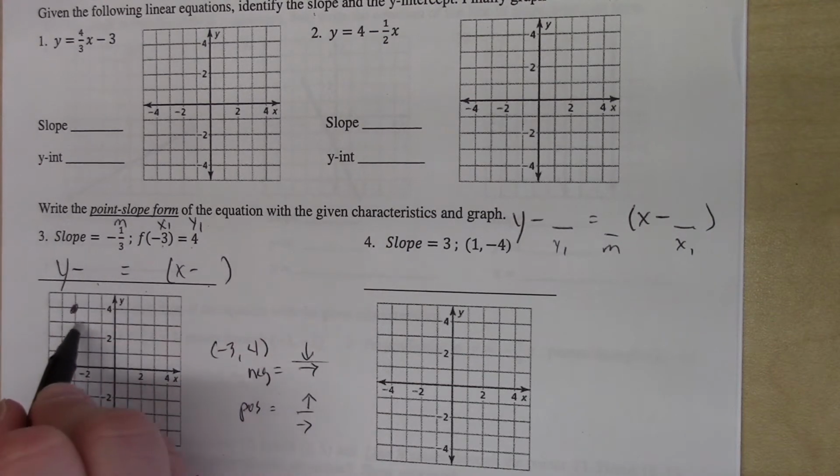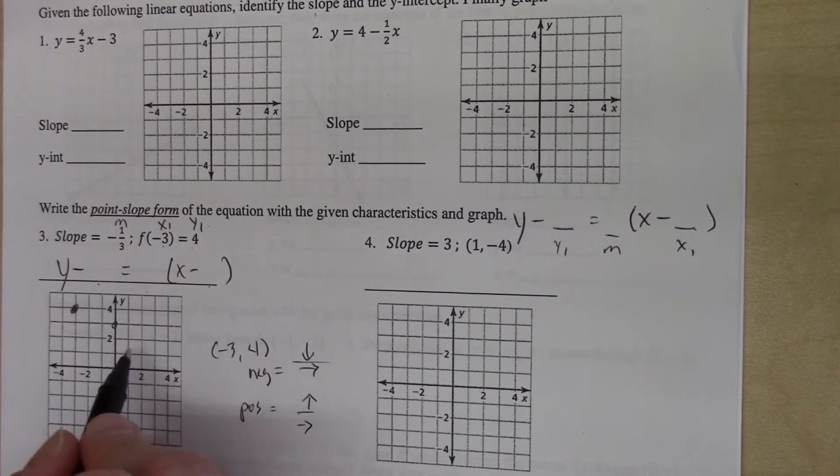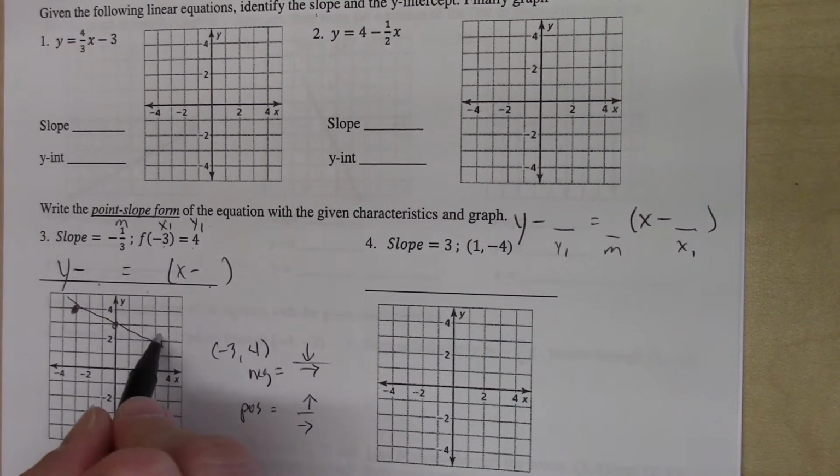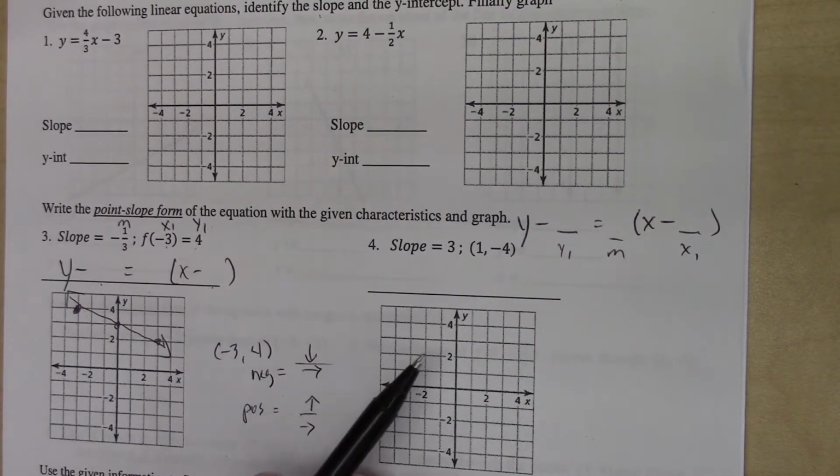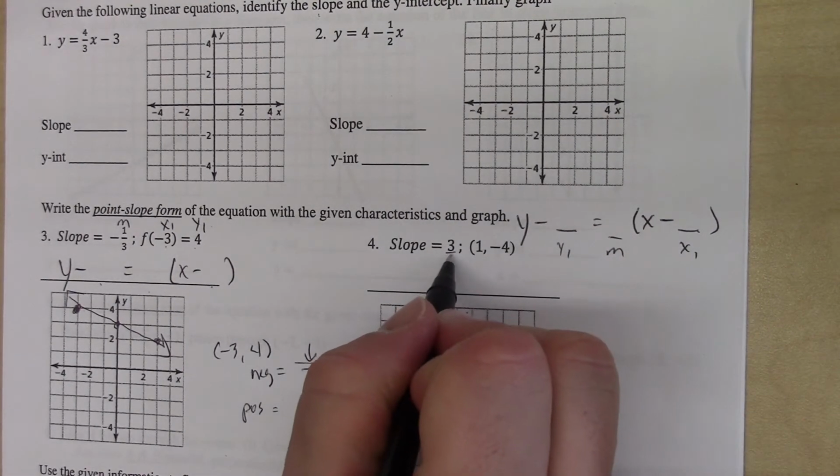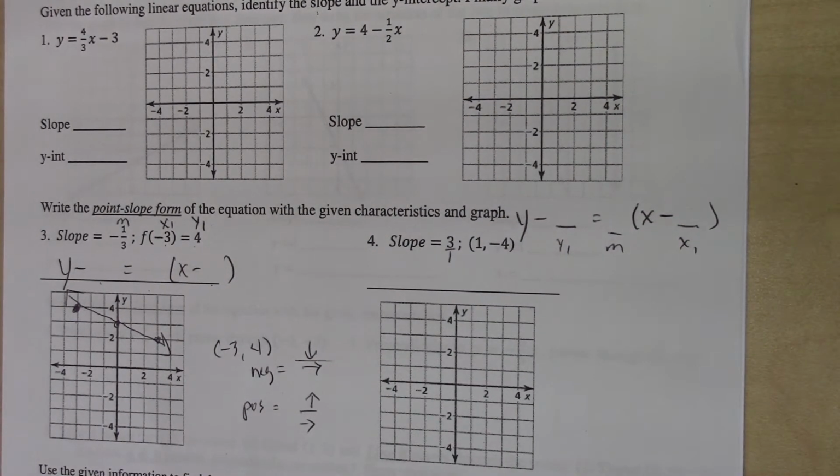So for this one, it's negative. I'm going to go rise over run. Down 1, right 1, 2, 3, put a dot. There's my graph. Okay? Use this to do this. And remember, if this is confusing, the slope is 3 over 1. That might be helpful. Okay?